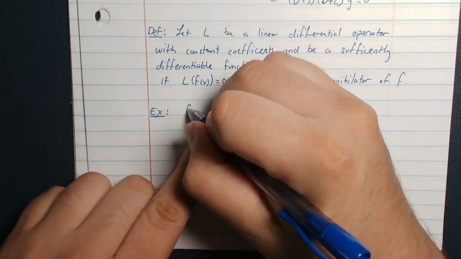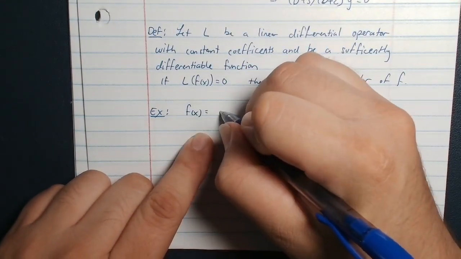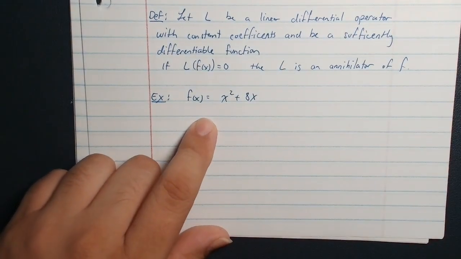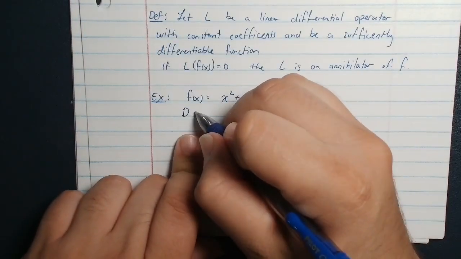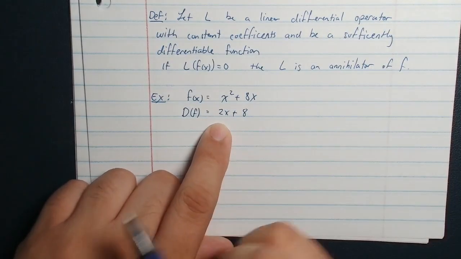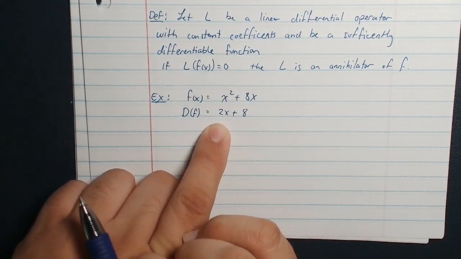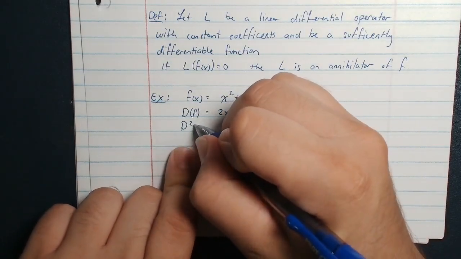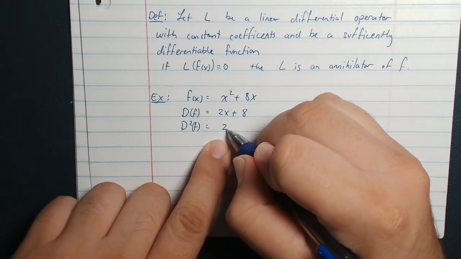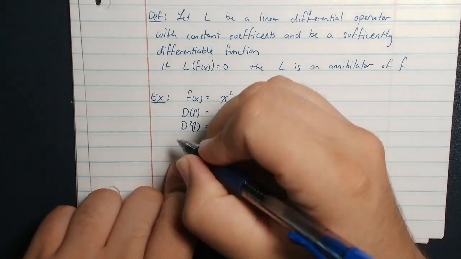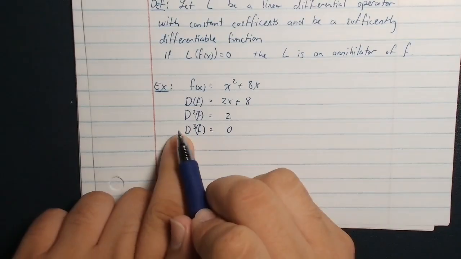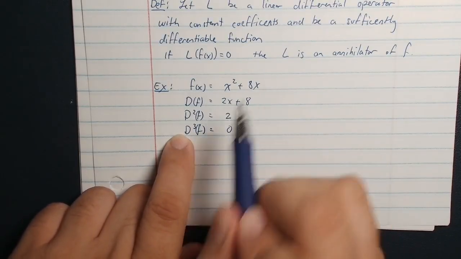Let's say I have the function f of x is equal to x squared plus 8x. If I applied the first derivative to this, if I said d of f, well, that would get 2x plus 8. That's not annihilated. It's not equal to 0. Okay, let me take the second derivative. If I said d squared of f, that would give me 2. Still not 0. Okay, let me take the third derivative. Oh, that's 0. So d cubed is an annihilator of this function.